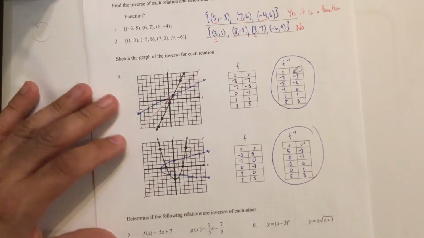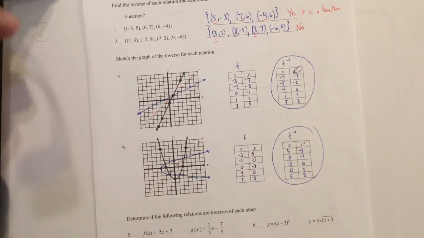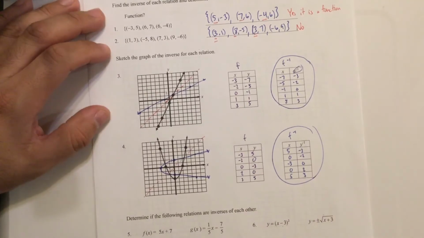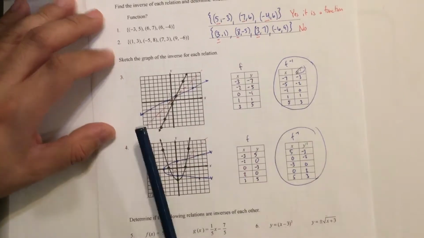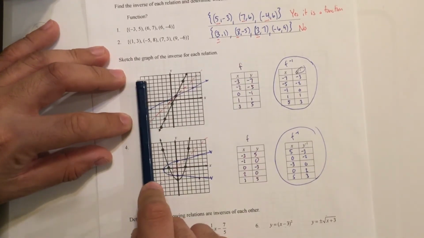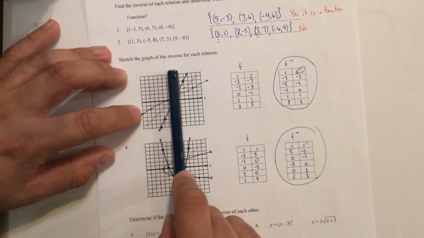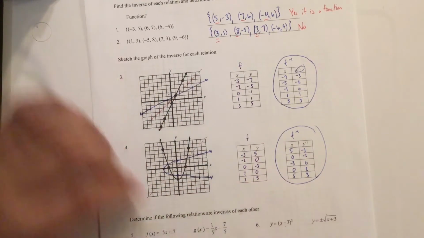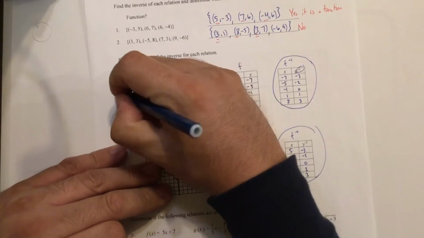And one question you'll always get with these is, is the inverse a function? So for this first one here, I'm just going to take a pin, and we're looking at the blue line. If you just take a pin and move it across, you'll see that it only hits the blue graph one time. So is number 3 a function? We would say yes, it's a function.